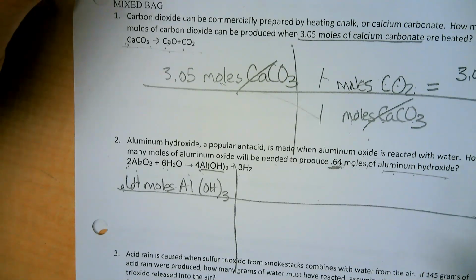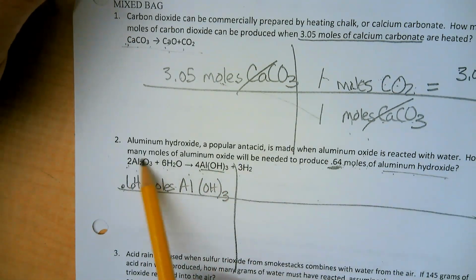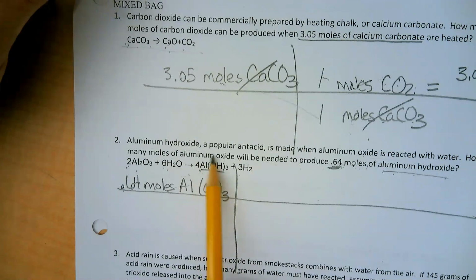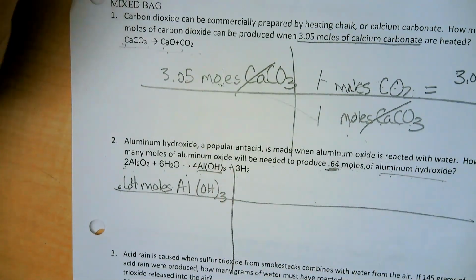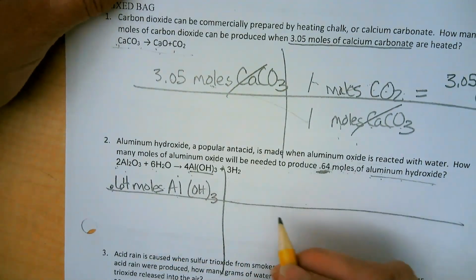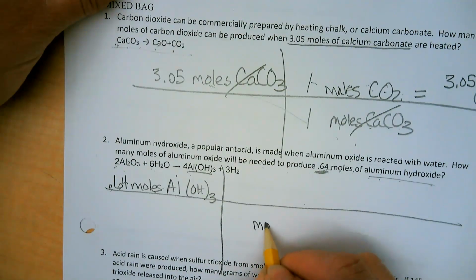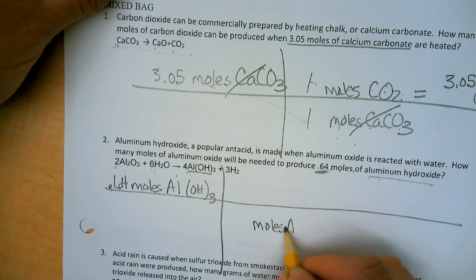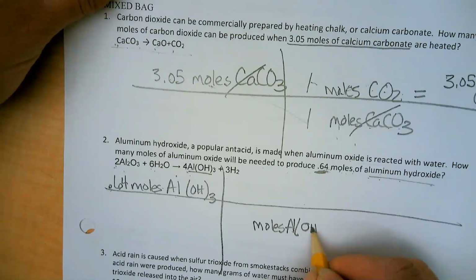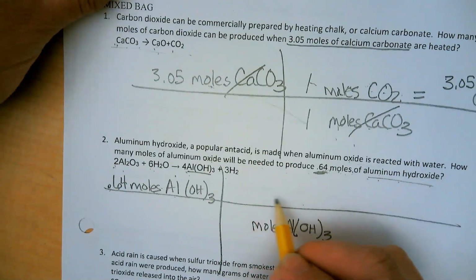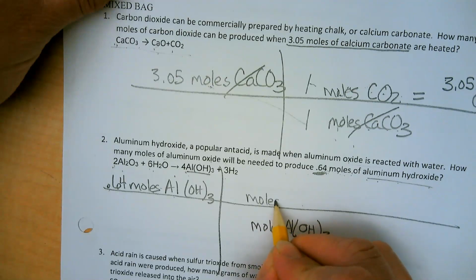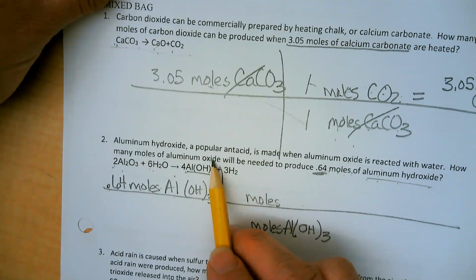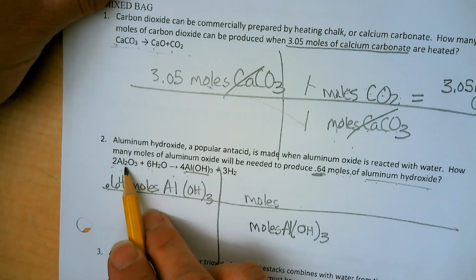And what do we want to know? We want to know how many moles of aluminum oxide. So we are going to change products. So we need to get to Moleville. And 0.64 moles, we have moles. We are in Moleville already. This is easy, huh? Oops, I forgot the Al, OH3. And what do we want? We want aluminum oxide moles. Aluminum oxide is this right here.